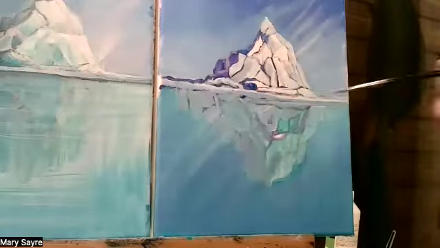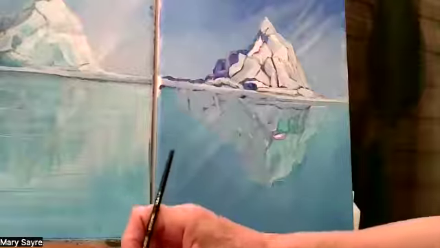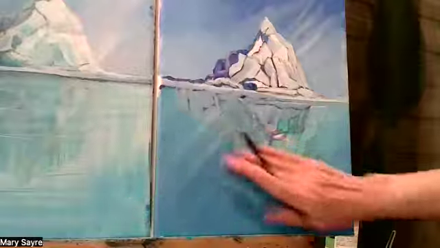Mary, that paint at the bubbles is pretty much dry right now? At the bottom, it probably is. You could probably go. It is at the top where you're painting now. Mine's dry up there, so yeah, it is.